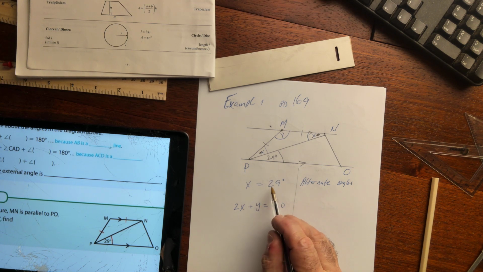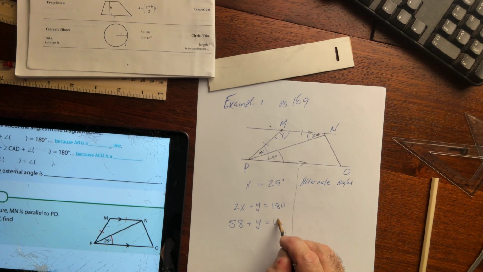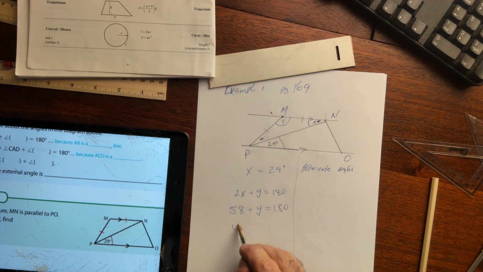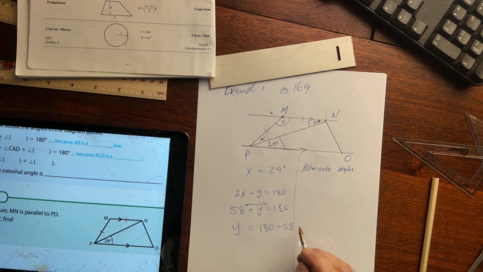So two 29s, we'll try it in our heads, is 58, I think. So 58 plus Y equals 180. So Y equals, we transpose the term 58, bring it across and change the sign, and we finish that with 180 minus 58 equals 122 degrees.